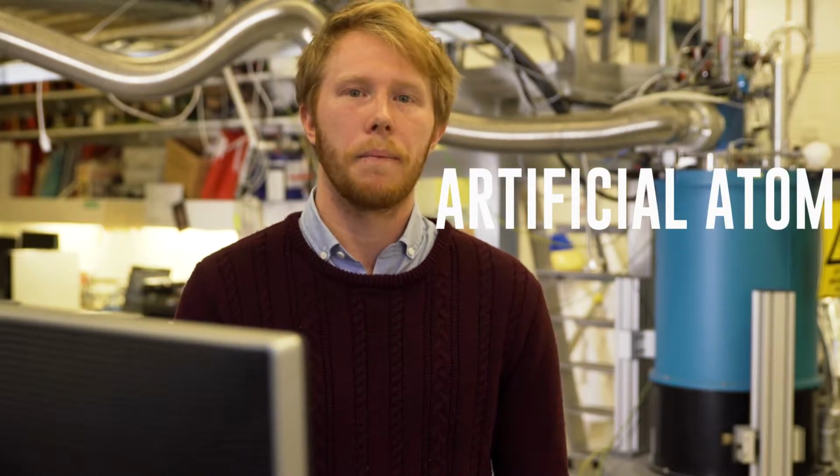Now in particular, the device that I'm trying to build is called an artificial atom. It's called an artificial atom because it's a transistor that's so small it can confine single electrons the way that atoms confine electrons. Now the reason it's like a transistor is that the device has a channel for electrons to tunnel through or travel through, and also has a gate on top of the channel to control how quickly or how many electrons can get through.